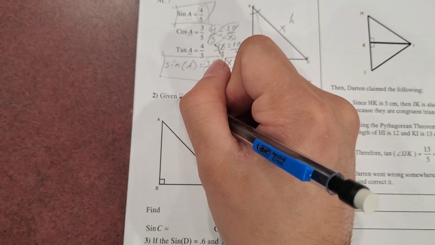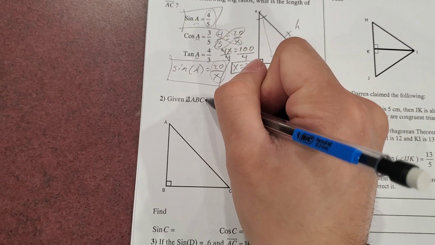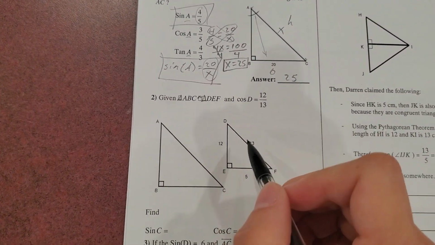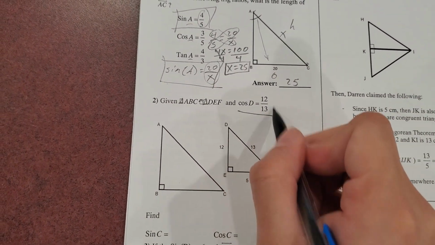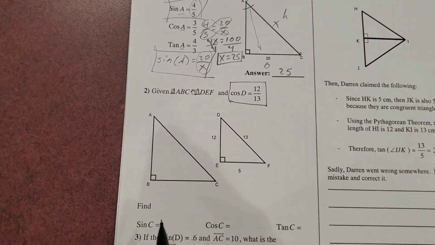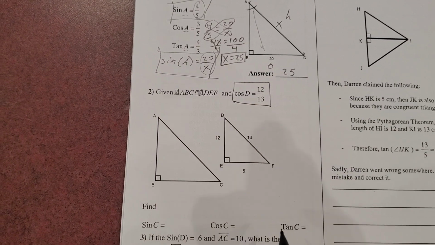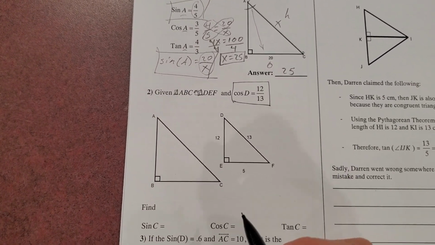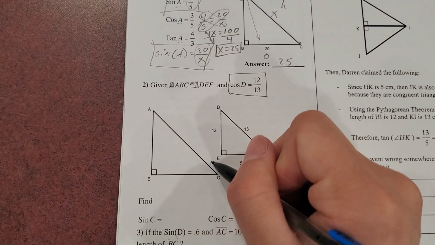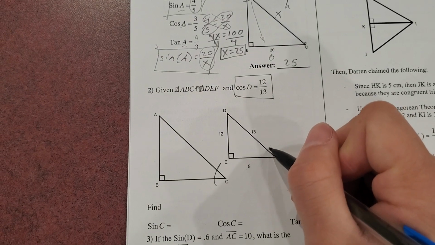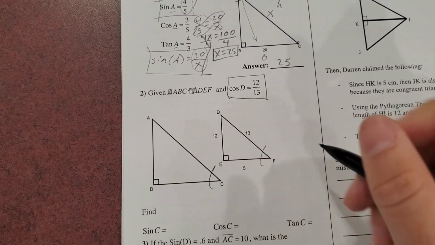So this is supposed to be similar triangles. Given that these two triangles are similar and cosine of D is 12 over 13, I want to find sine of C, cosine of C, and tangent of C. Well, one thing that I know is that whatever ratio I get for using this angle, it'll be the same ratio as using this angle.